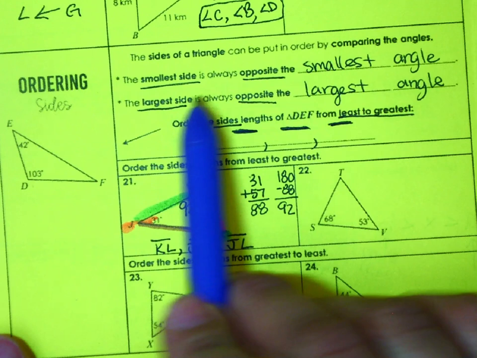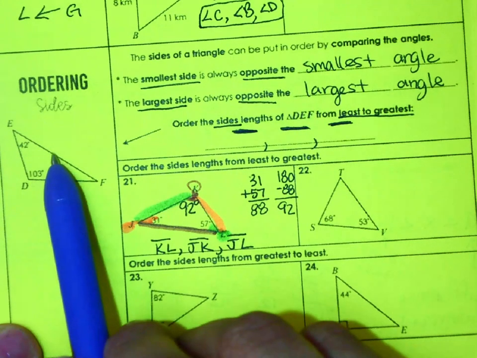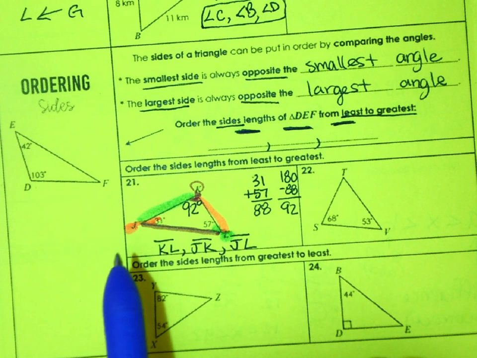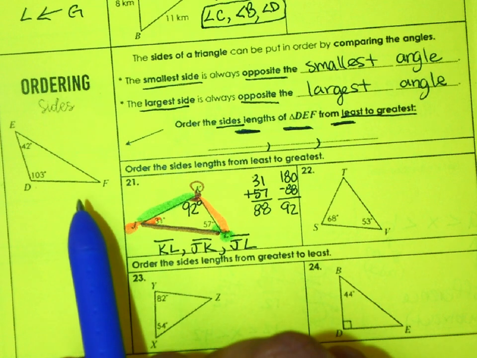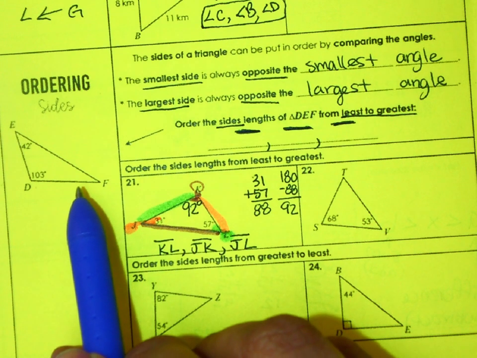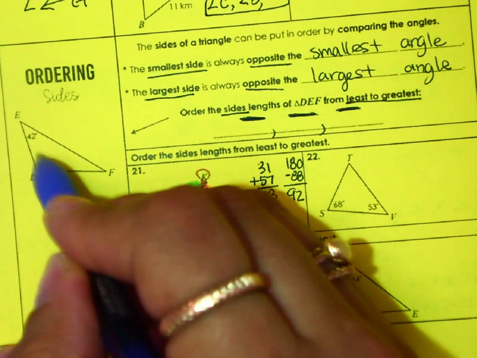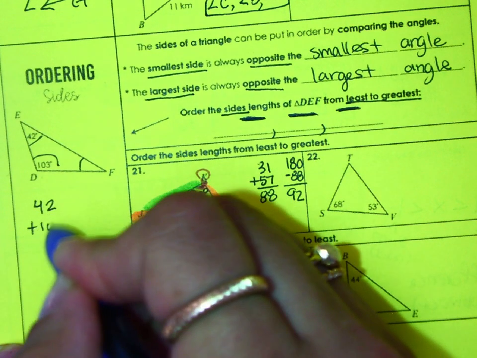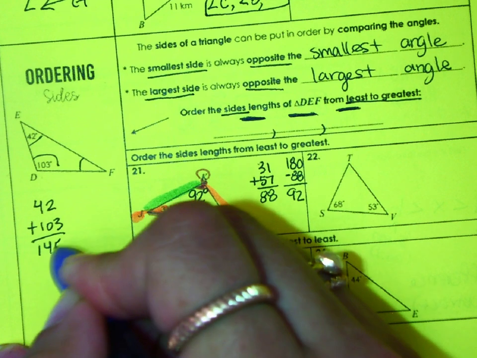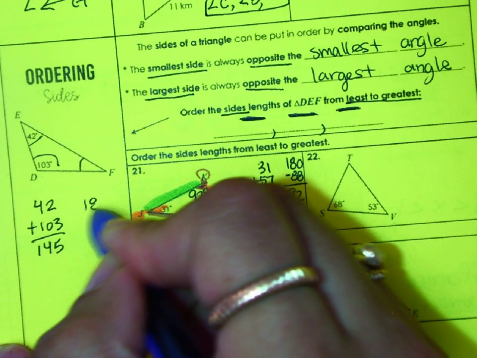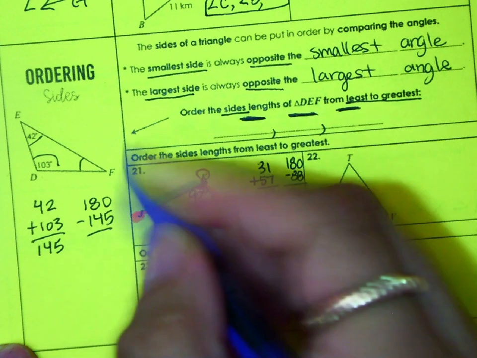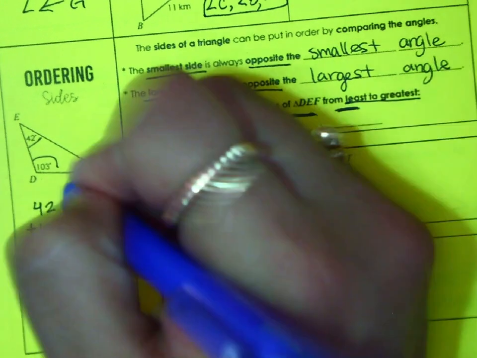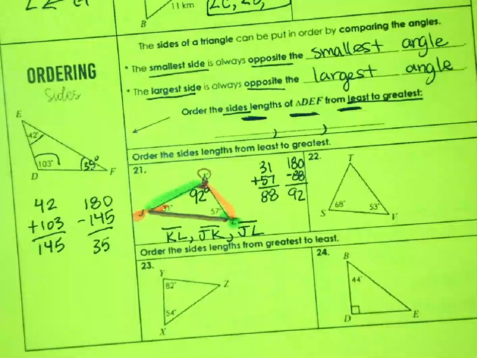You are given the angles, so you can find which side is the biggest, but you do need all three angles to compare. The twist to this is understanding that that third angle is not given for a reason: for you to calculate it. So for example, here, we know that all of the angles add up to 180. We're going to add 42 plus 103. That gives you 145. And we're going to subtract that from 180. So that gives you the angle of 35. So this right here is 35 degrees.